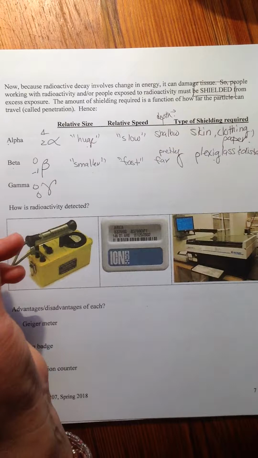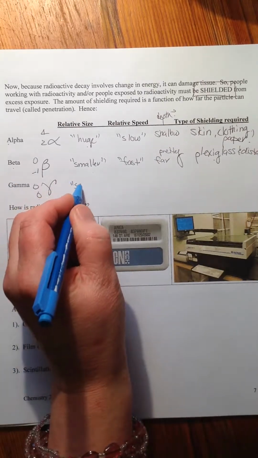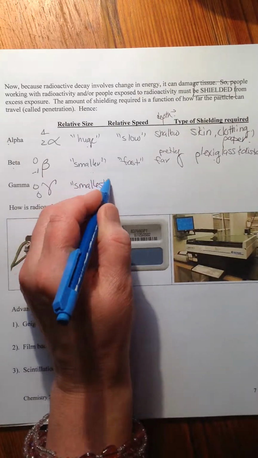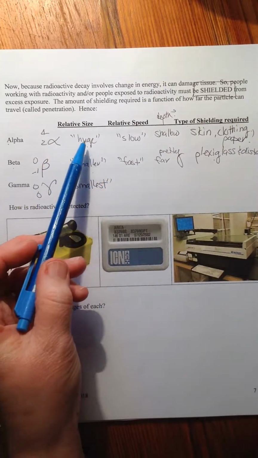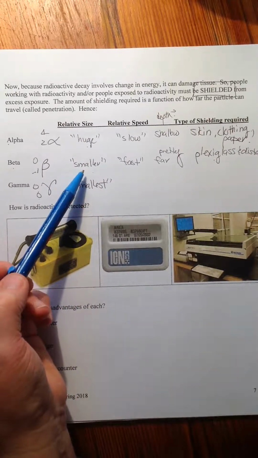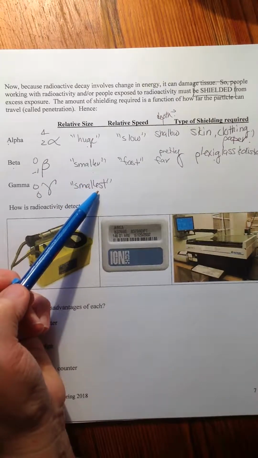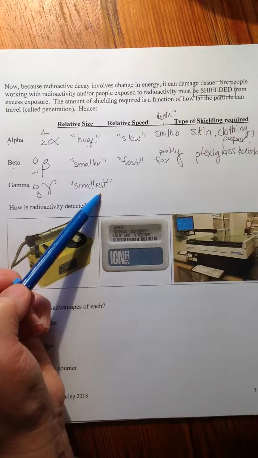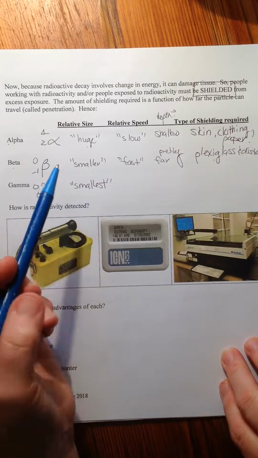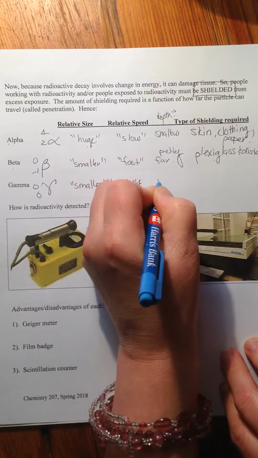Now the gamma particle that we're saying is effectively massless and chargeless is smallest. So now instead of tossing a shot put or bowling ball, or tossing a baseball, you can think of having, say, a BB. And this time, instead of having a BB that you're going to throw, you're going to shoot a BB out of a BB gun. So this is going to go very fast, very far.